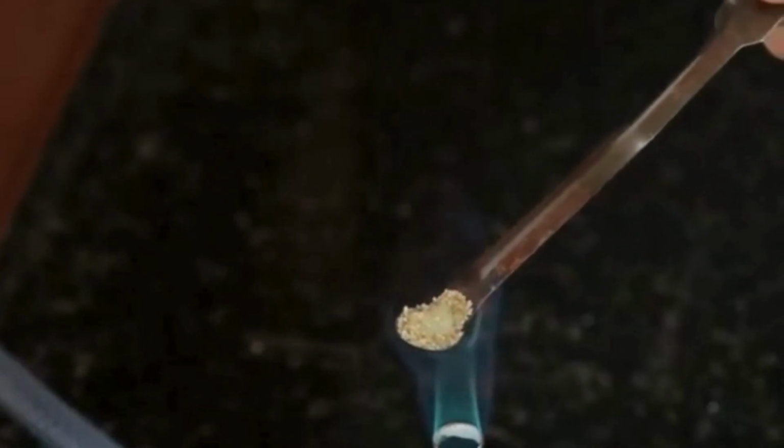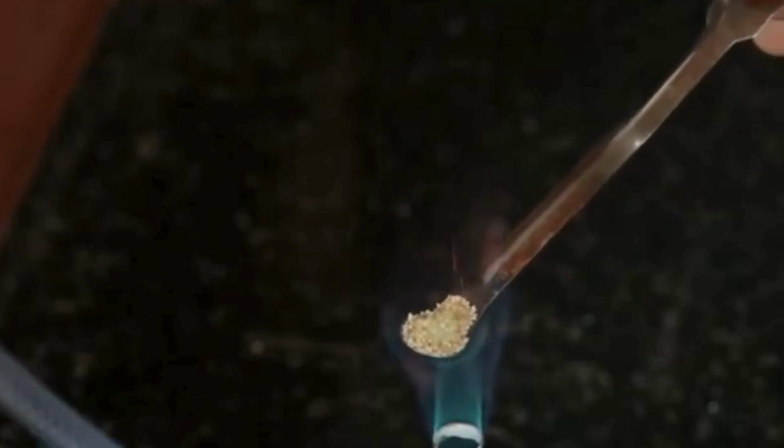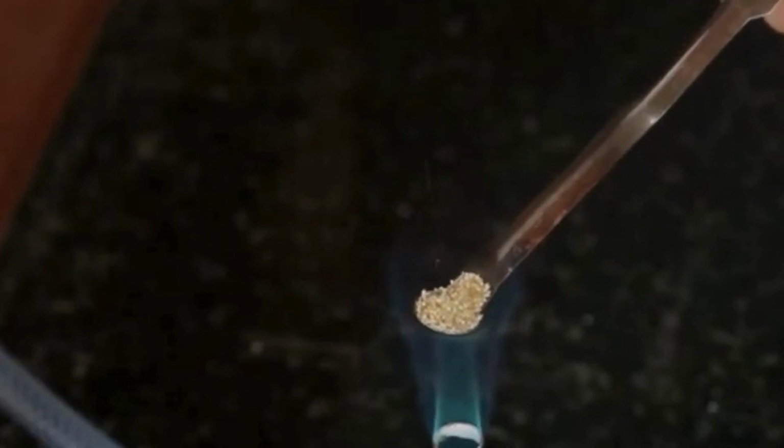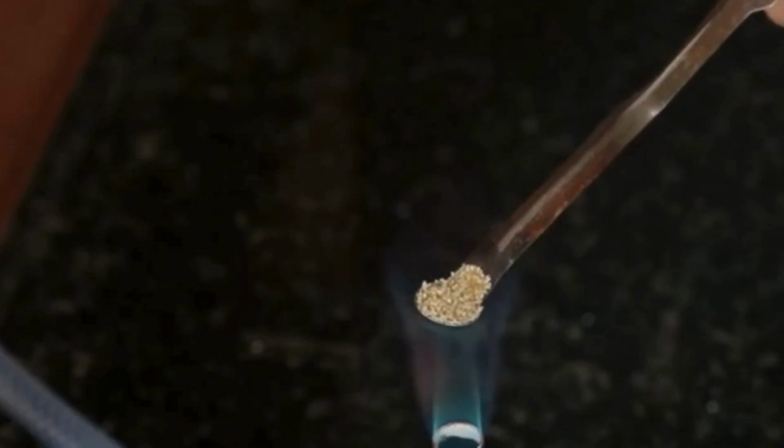So first I have some light green colored crystals of iron sulfate, and I'm going to heat them. Now as I heat them, I see the color changing from light green to brownish color. And also there is a bad smell coming from here. So this tells me that there is some chemical reaction that has taken place. In fact, iron sulfate has decomposed into multiple products.